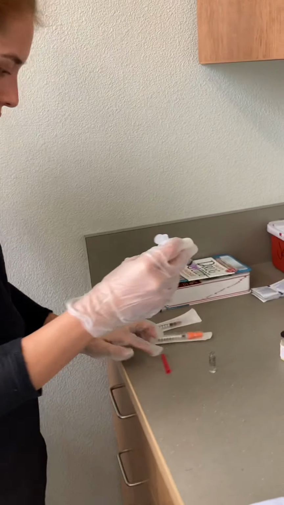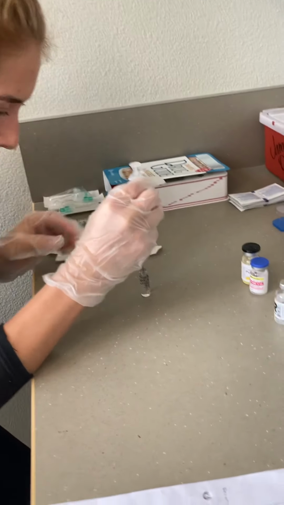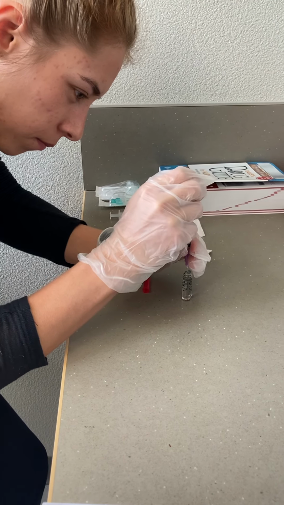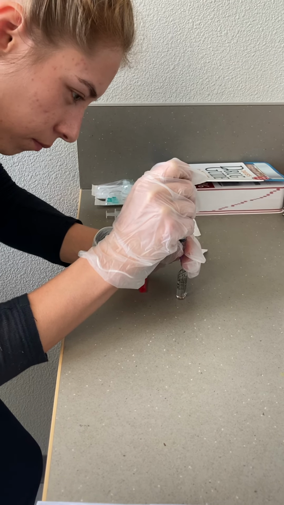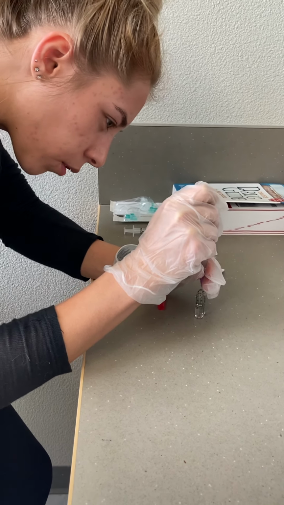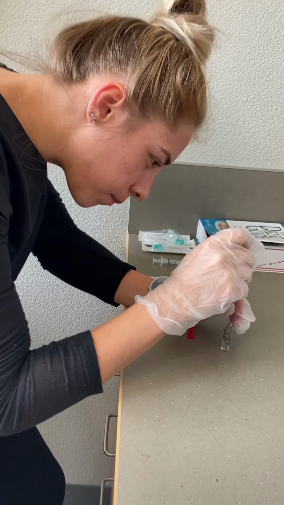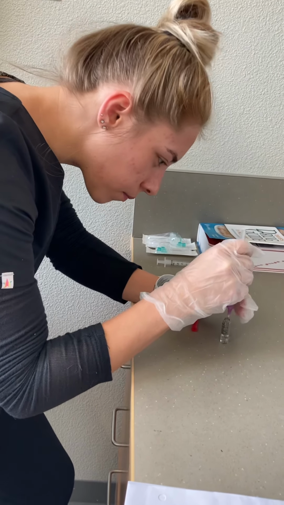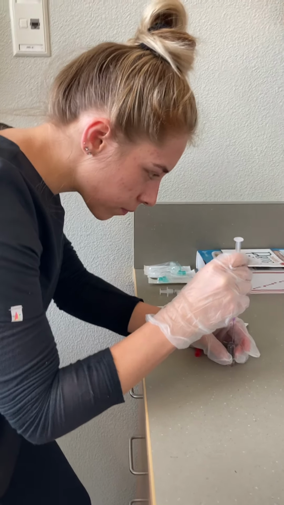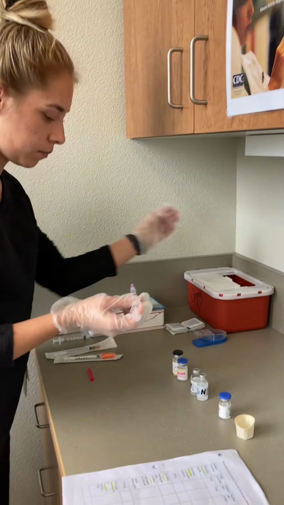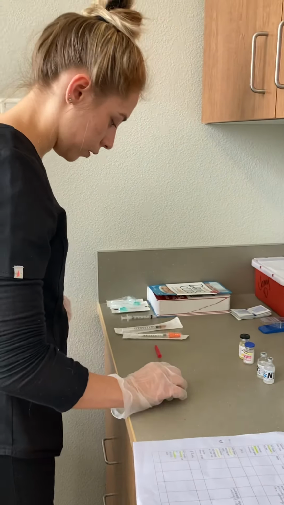I'm going to draw up 1 milliliter. A little over 1 milliliter. I'm going to place this in the sharps container. 1 scoop method.